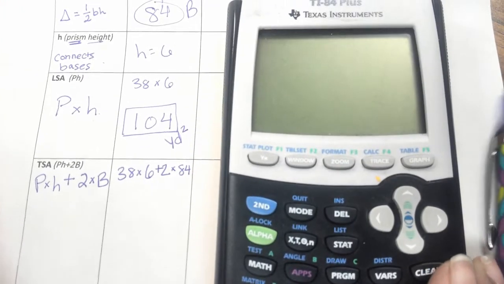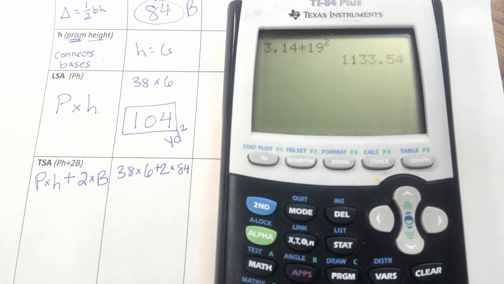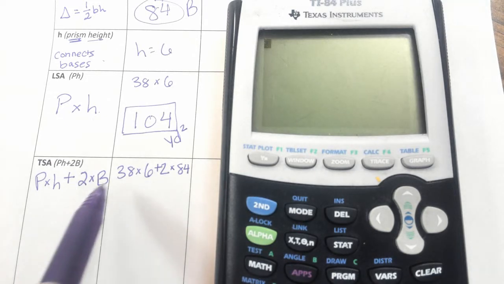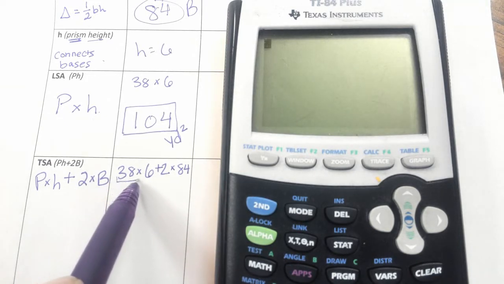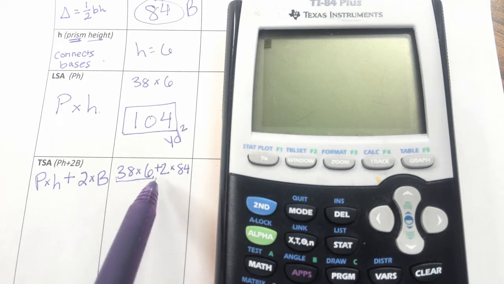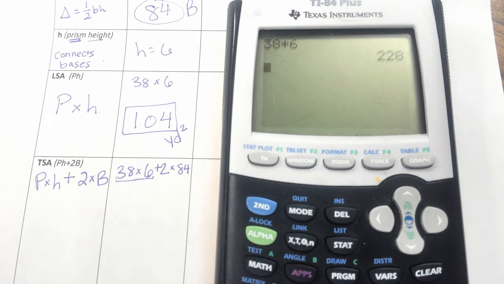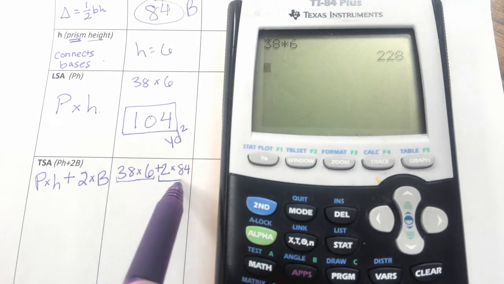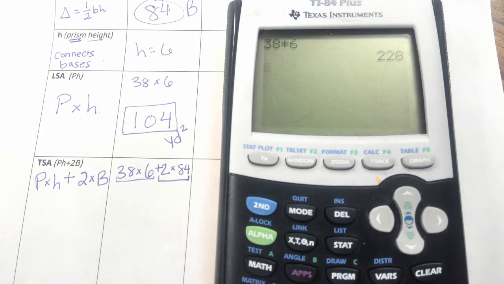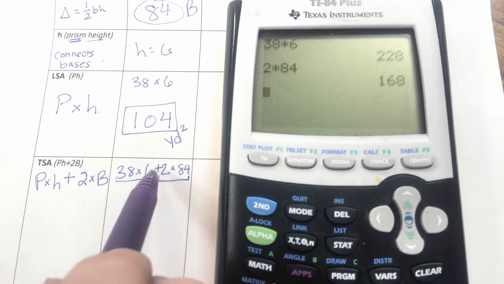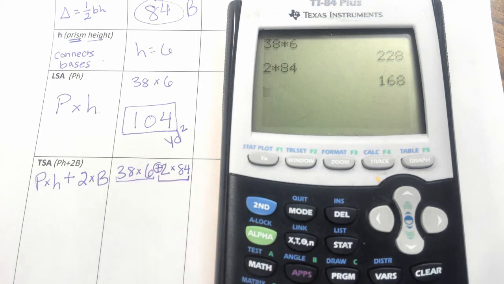I'll show you how I would type this in the calculator, and I'll also show you how most 8th graders are typing this in the calculator this year. It seems like most 8th graders are going to type in 38 times 6, and then 2 times 84, and then they're adding those two products together.